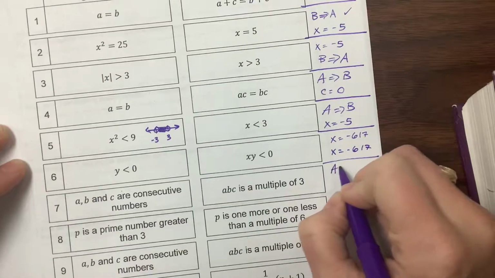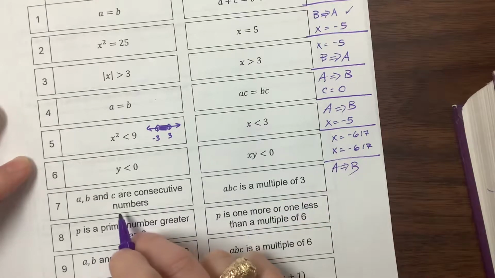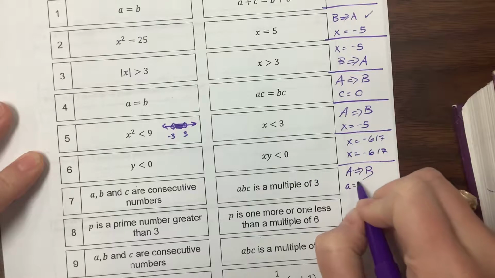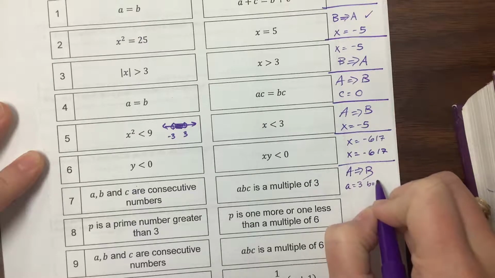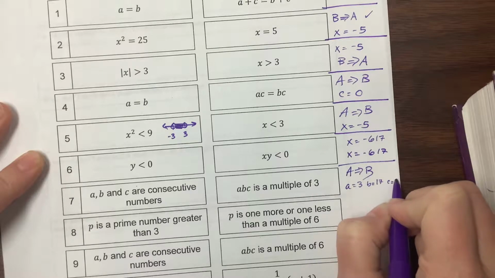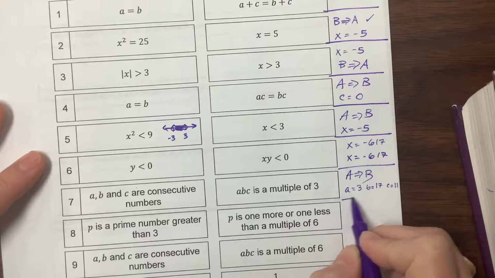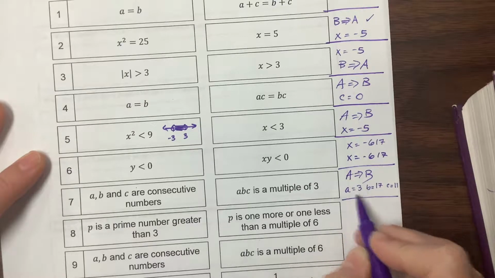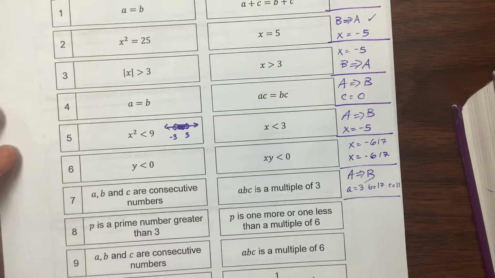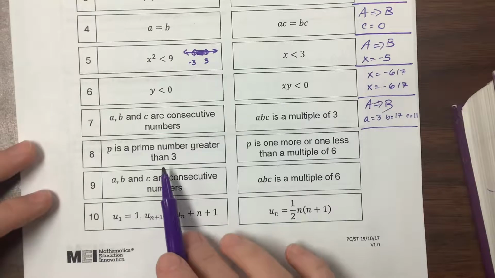So the A implies B is true: ABC is a multiple of 3. That tells us this going this direction. Going the other direction, well, no. What if A was equal to 3 and B was equal to 17 and C was equal to, I don't care, 11? Pick numbers. It really doesn't matter. This is a multiple of 3 because there's the 3 that's multiplying through, but those numbers are not consecutive.